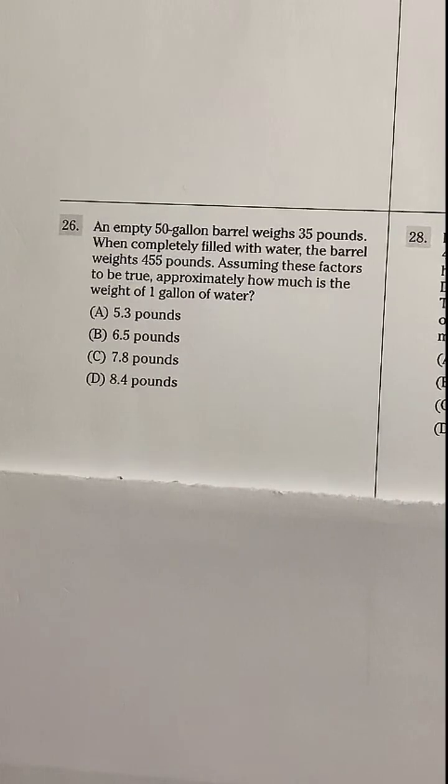Okay, how would we tackle this? I got you, Gilbert. I got you, Gilly boy.